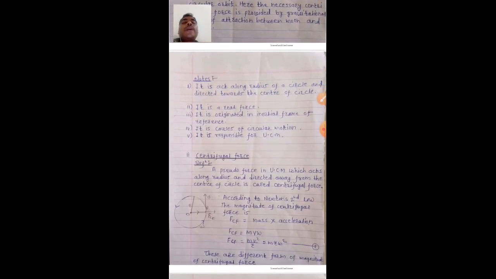Some notes we can prepare. These are also called properties or characteristics of centripetal force. First characteristic, it acts along the radius of a circle and is directed toward the center of the circle.